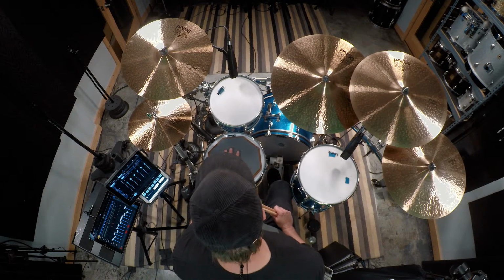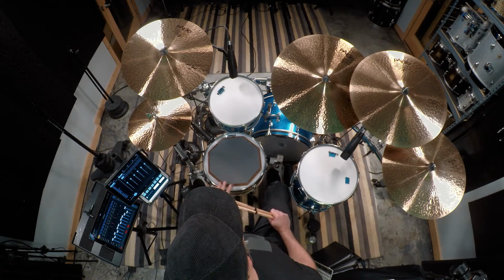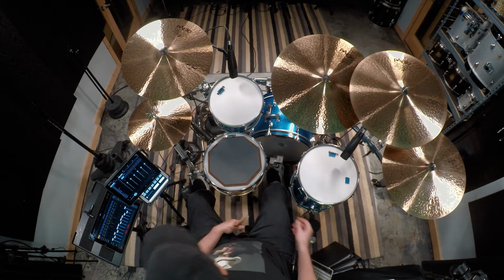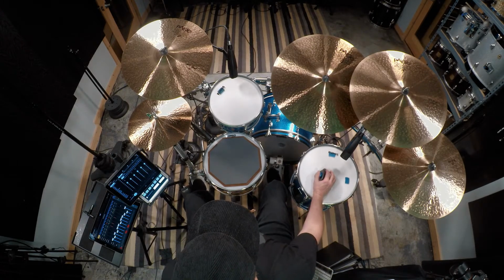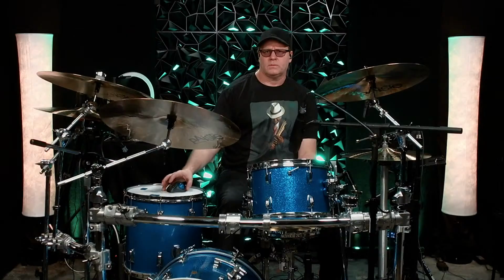I'm going to start with just doing some one-handed exercises. And while I'm thinking about it, we're going to put our camera into auto switch. And we're going to run that. There we go.